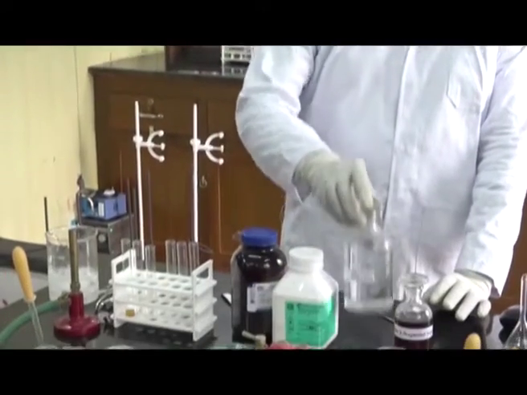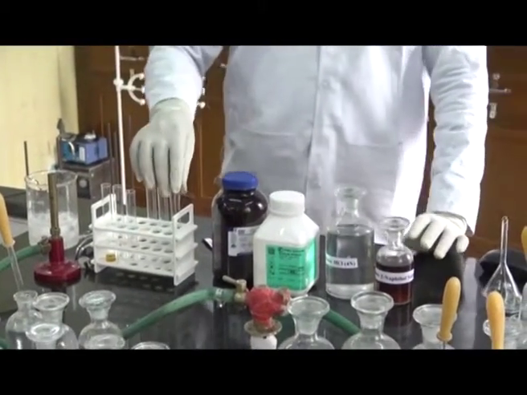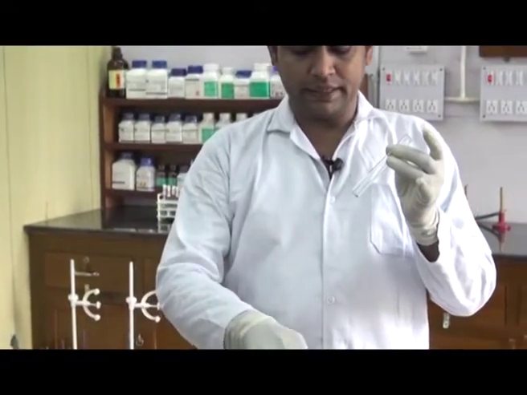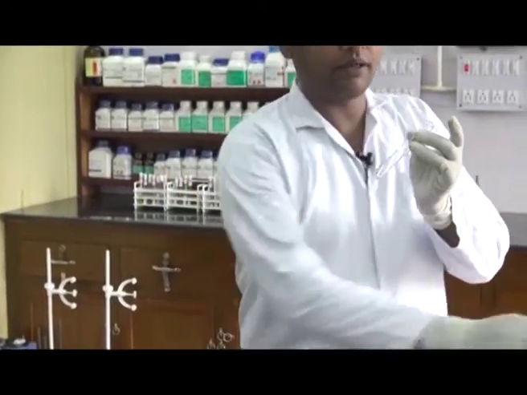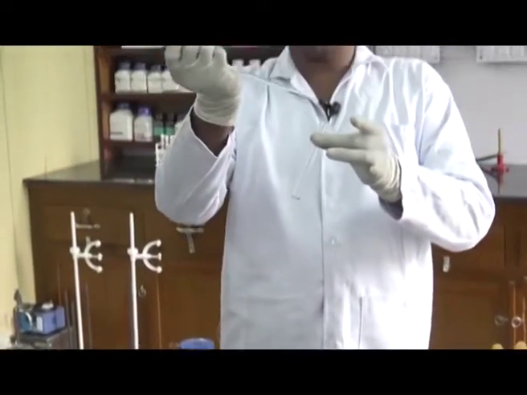First of all, we do the solubility check of amine. For this reaction, we need the sample and dilute HCl solution. At first, we take the sample in a test tube, then add dilute HCl to it.